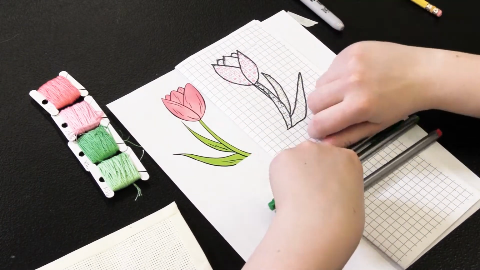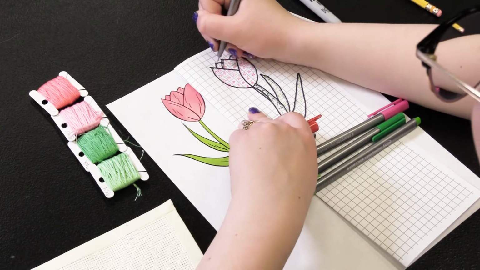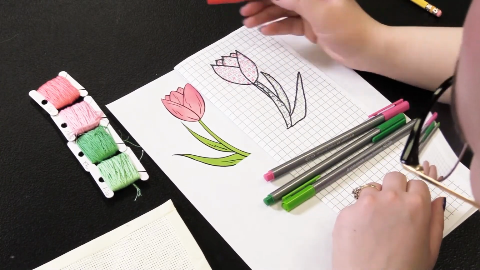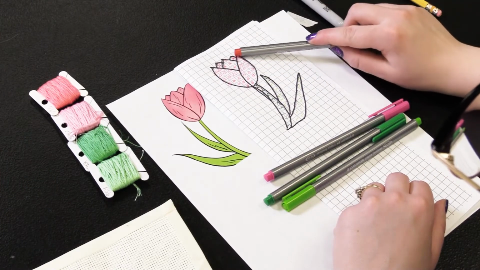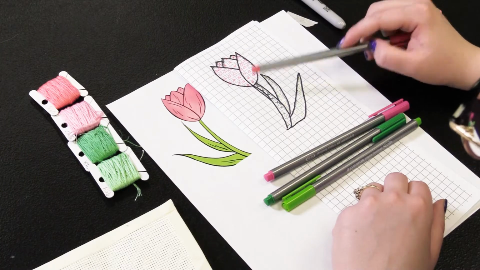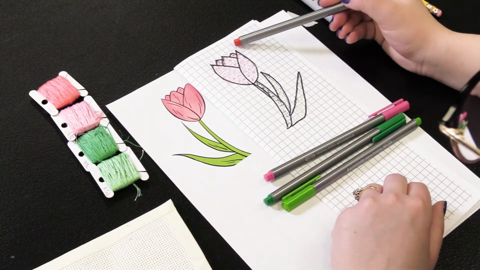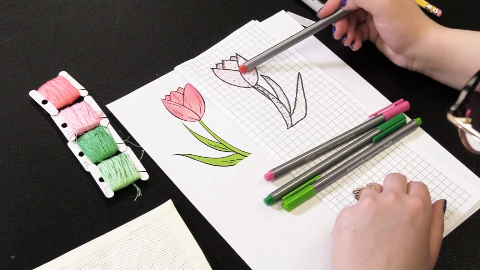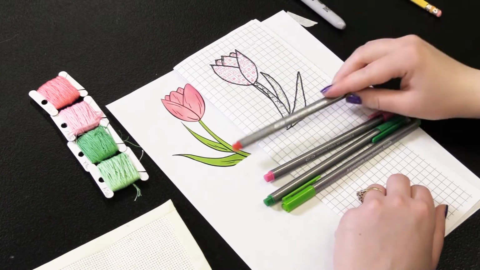Inner parts, I'm going to do red. Now you can see I have some lines in my flower. And what you can do is you can add this detail afterwards in your design. It's called a back stitch, and it's just creating a line through your cross stitches that you've completed to add that extra detail. But that's completely optional for you.